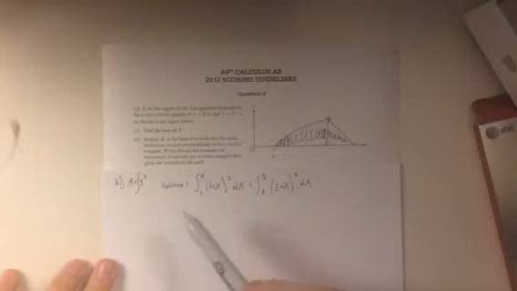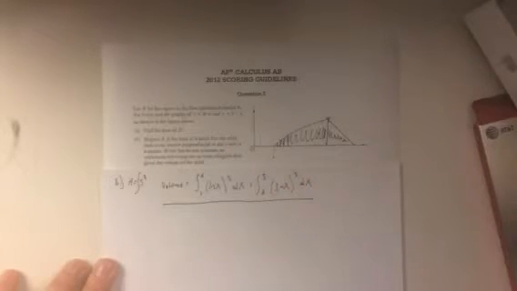So that's our volume, and we just have to write it, we don't have to evaluate it. So this would be our final answer. Pretty simple.